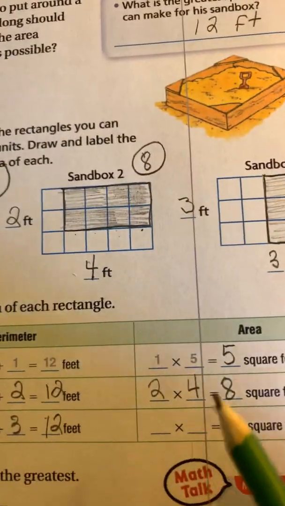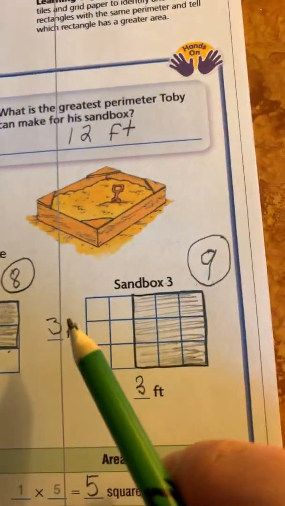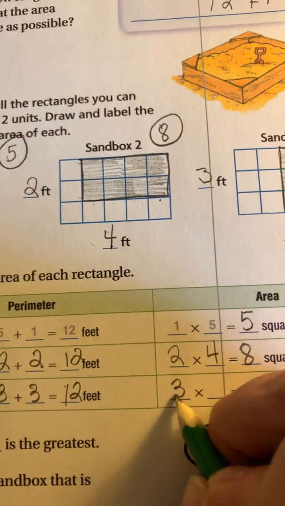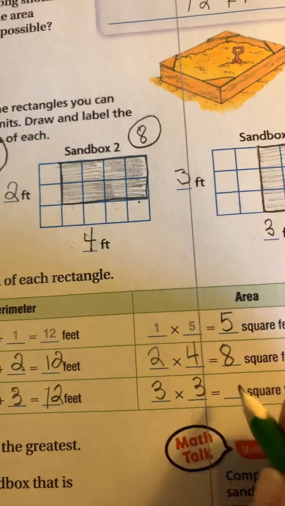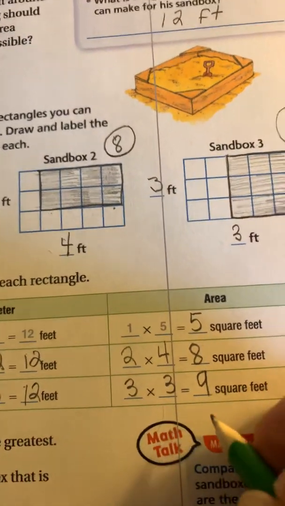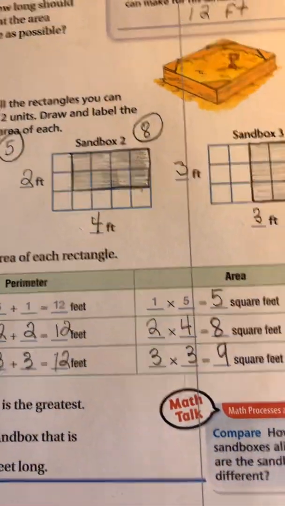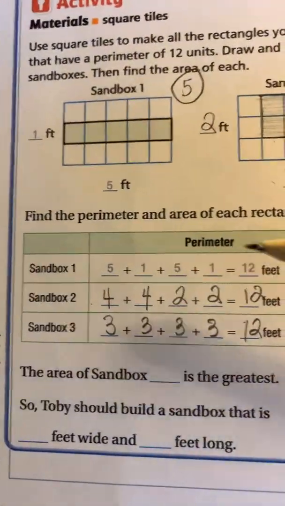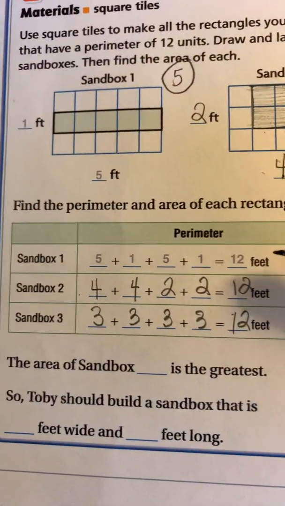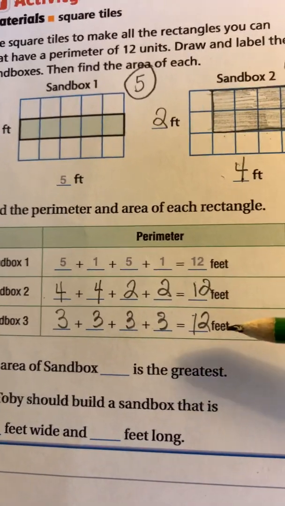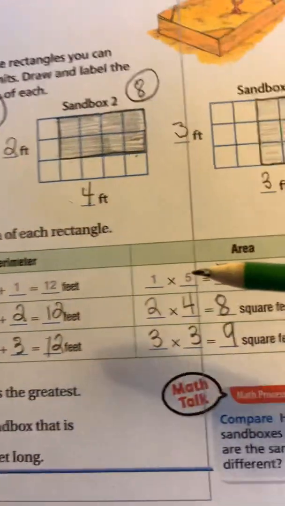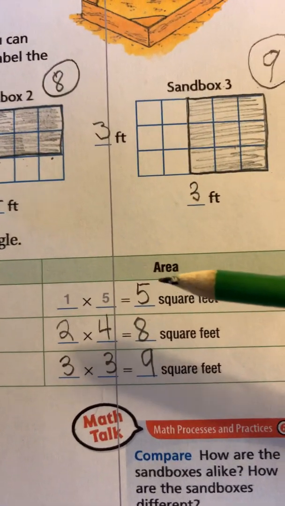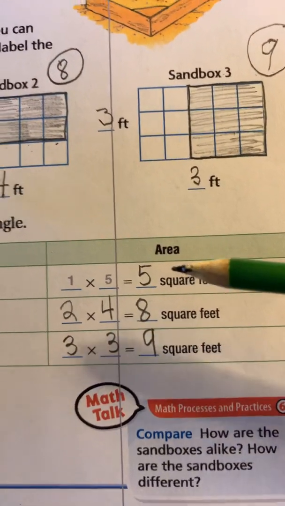And we'll multiply the length times the width to get the area. So 3 feet times 3 feet equals 9 square feet for the area. So like we said, each one of our sandboxes has the same perimeter of 12 feet around, but the areas on the inside are different.